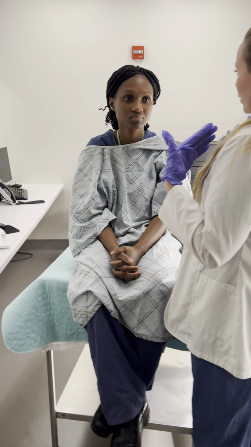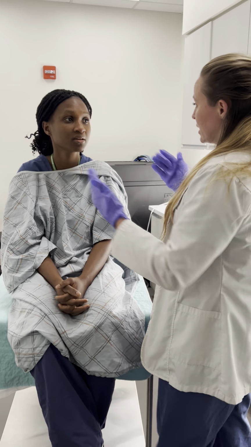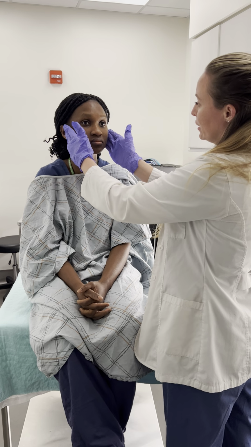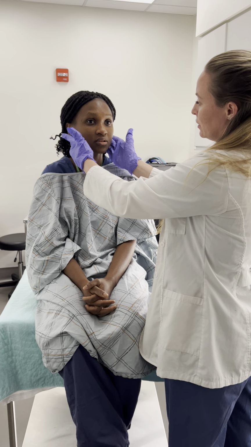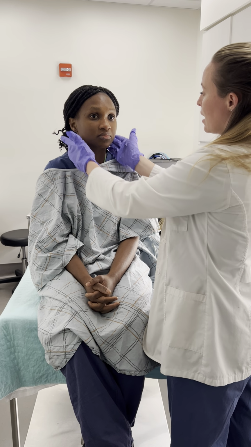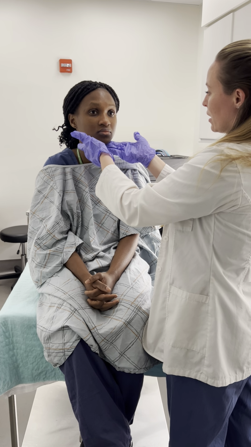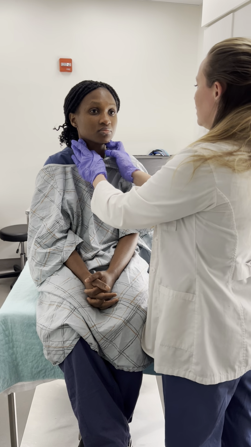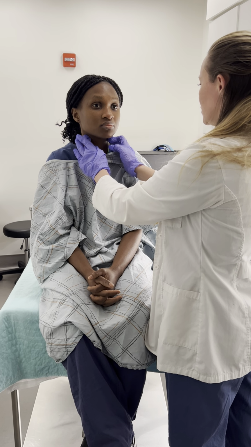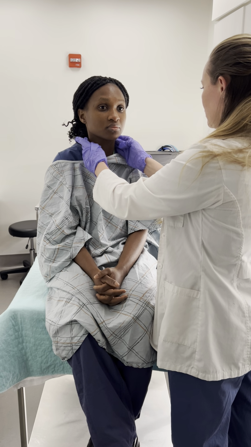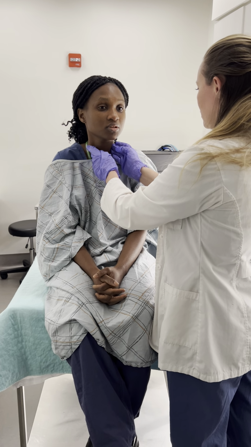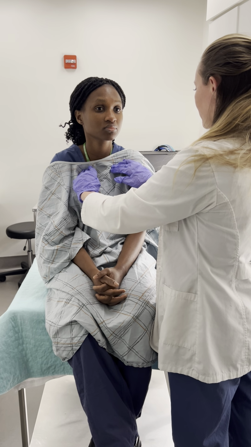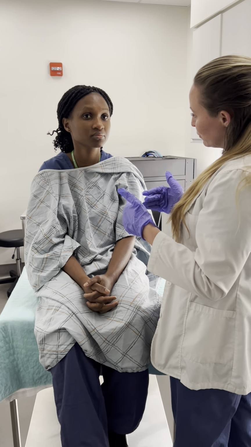So I'm going to do your cervical lymph nodes. Let me know if you feel any tenderness when I palpate it. The preauricular, No. Postauricular, No. Tonsillar, No. Occipital, No. Submandibular, No. Submental, No. Superior cervical, No. Deep cervical, No. Superficial cervical, No. And supraclavicular. No. Perfect. Next, we're going to move on to your trachea.